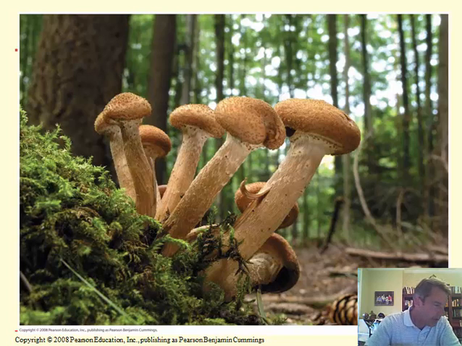Their cell walls do not have cellulose like plants, but they have chitin in their cell walls. So, another major difference. These are important decomposers in the ecosystem. They help to break down dead and decaying material and release nutrients for other organisms like plants.